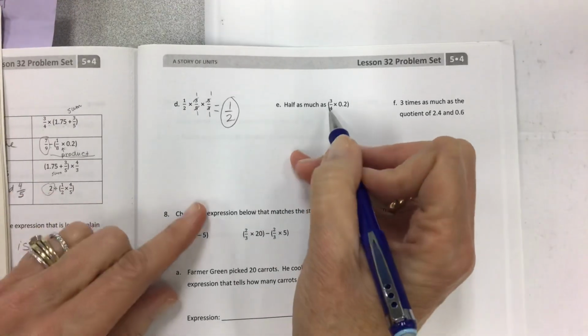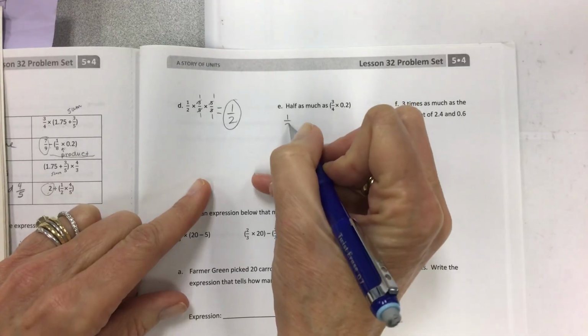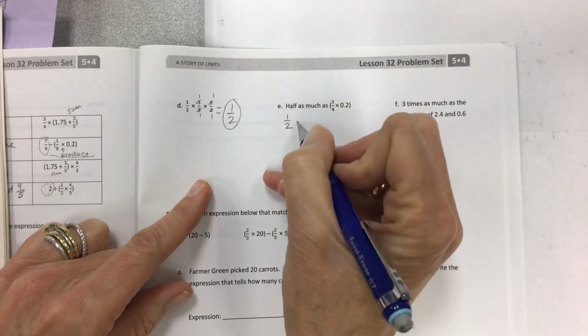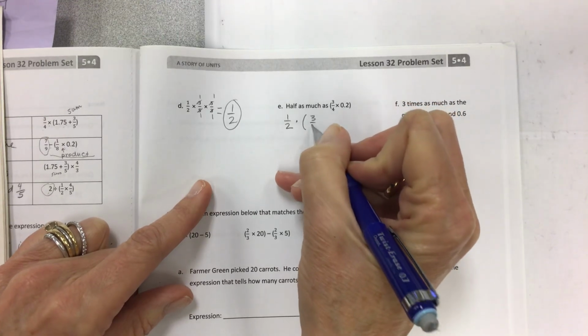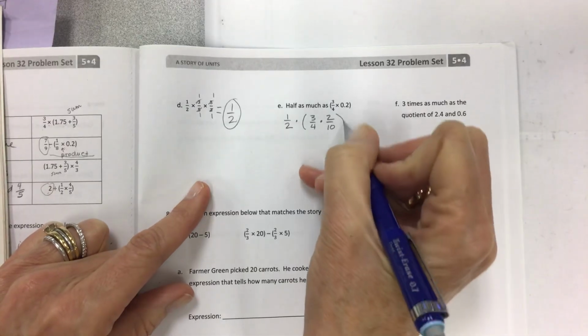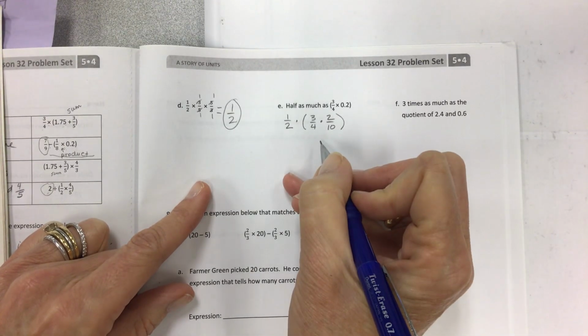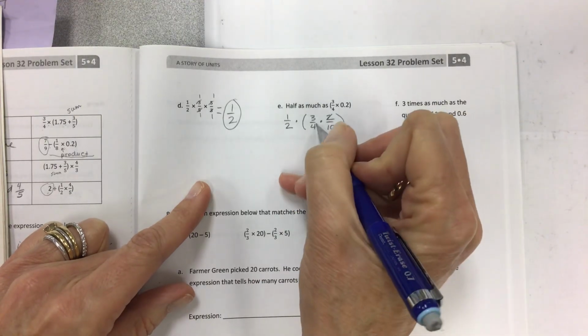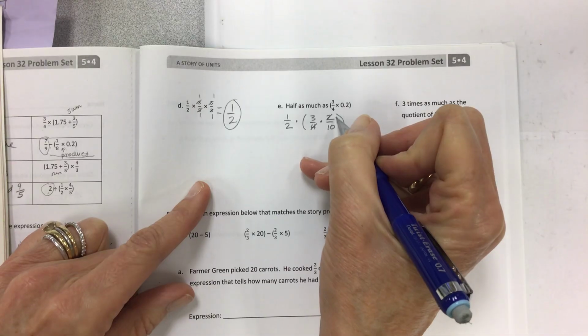Now, half as much as 3/4 of 2/10. So let's write that in number form. Half as much as, if I have 3/4 times, what if I just turned it into a fraction? Can I do that? Of course. Okay, and then I can simplify or cross cancel because these are both connected by 2.